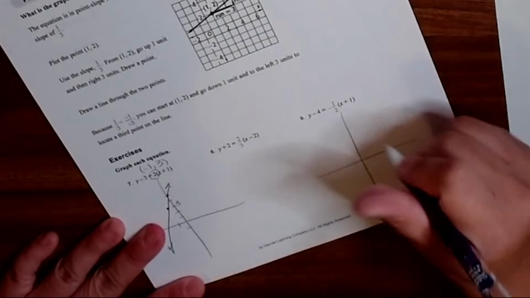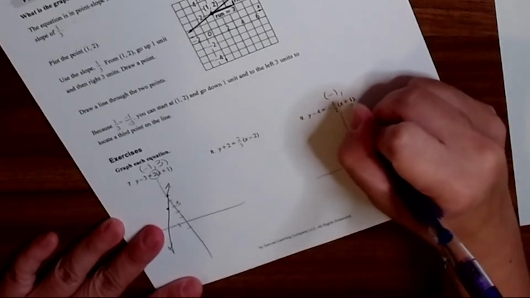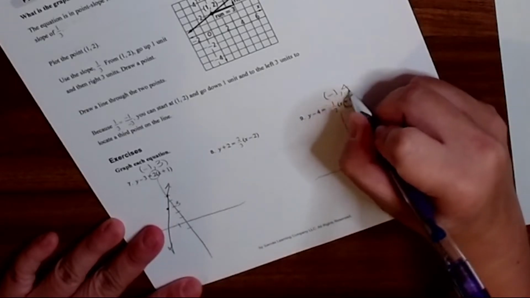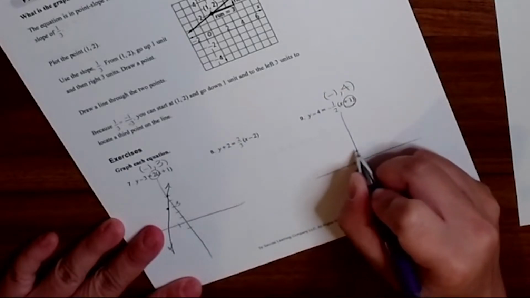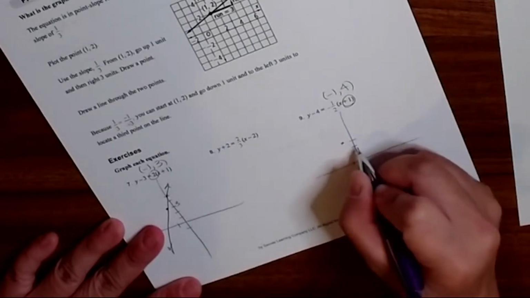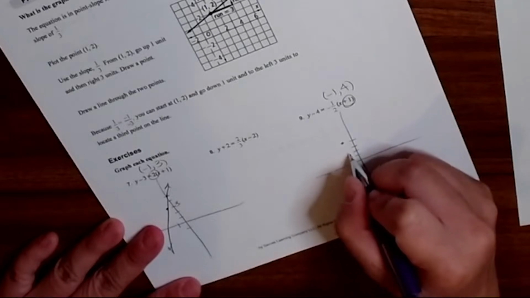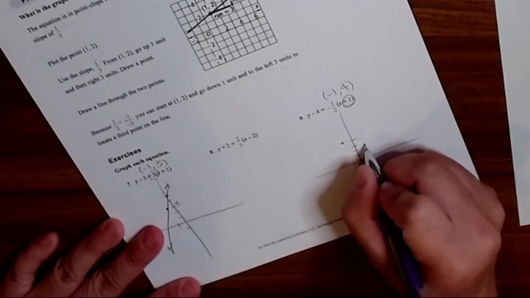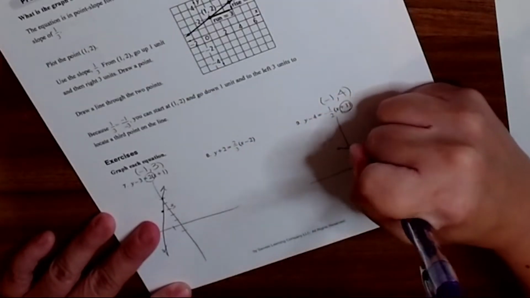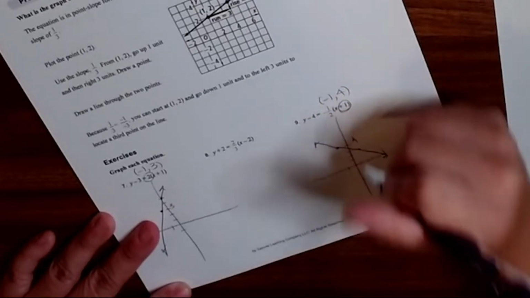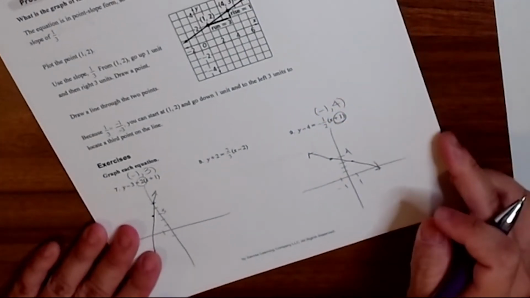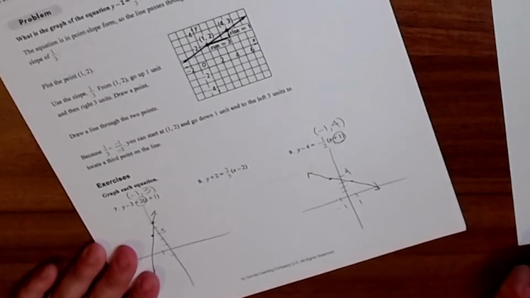Do one with a negative slope, so my coordinate point is negative 1 because it's a plus there, and a positive 4. And I go down 1 and then over 2. There's 4, negative 1, 1. Okay. And that is how I graph that one.